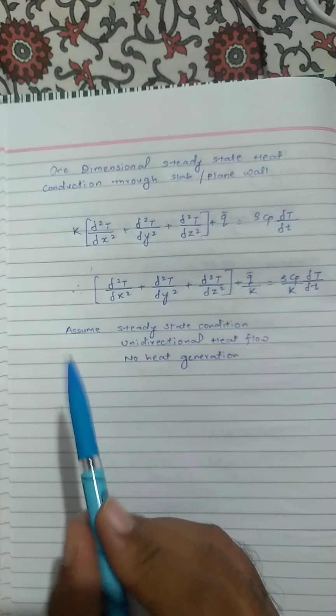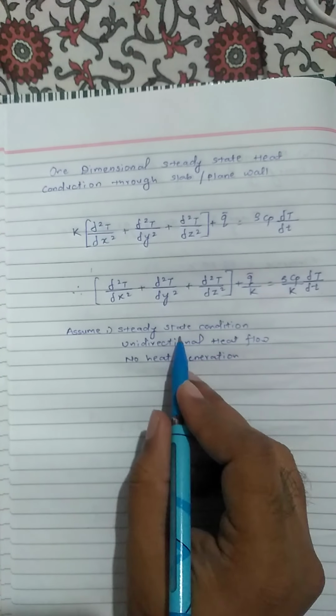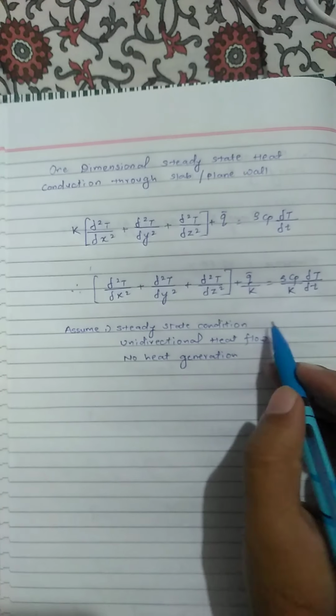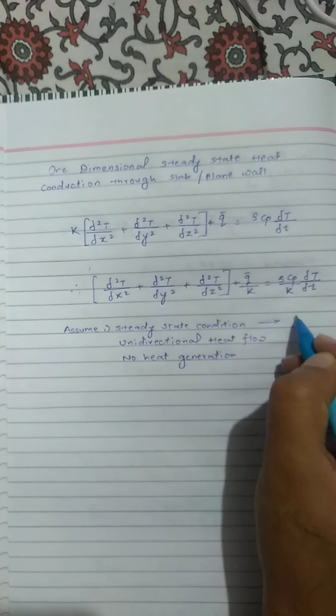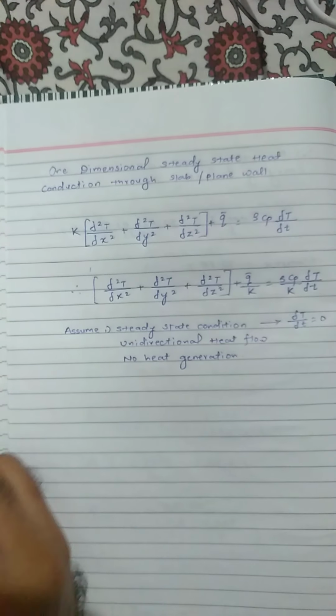Now here we are going to assume three conditions. First condition, we are going to have steady state condition. So steady state condition means what? Del T by del t is equal to 0.